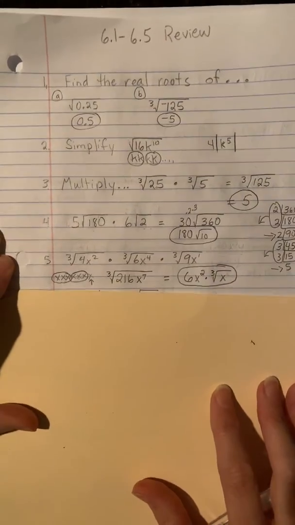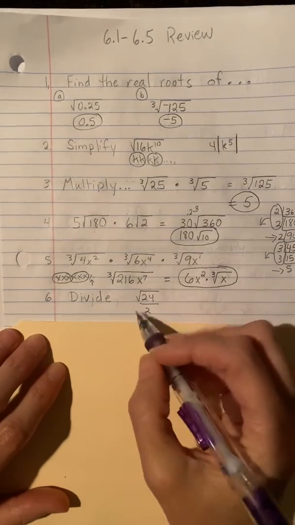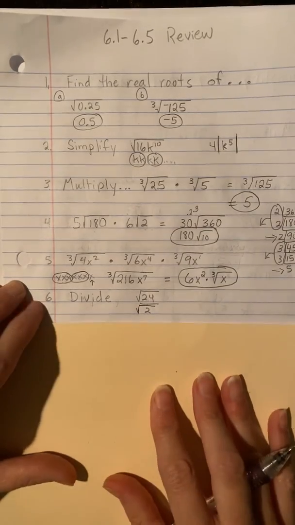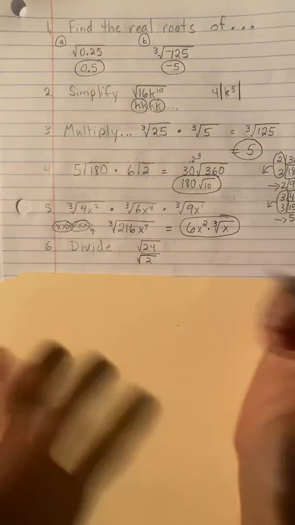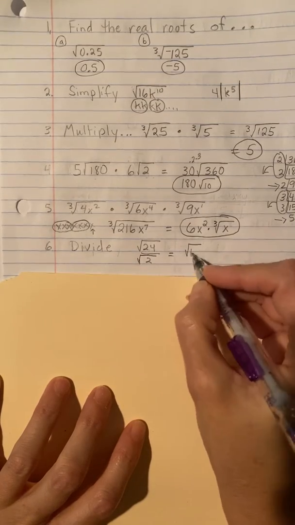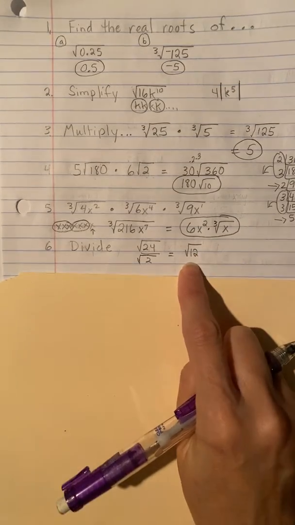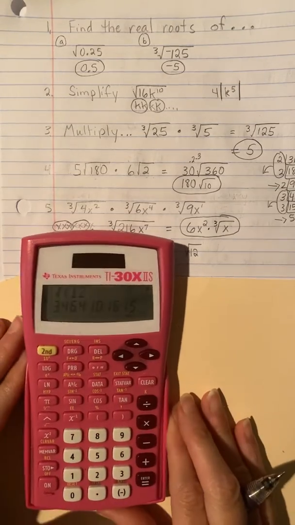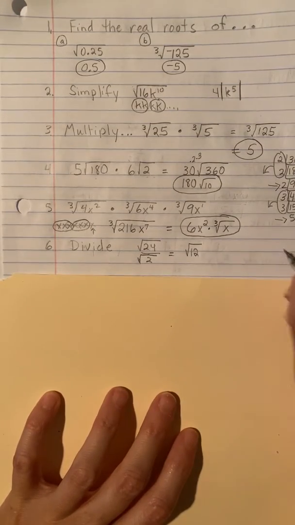That's number 5. Okay, number 6. Now we're getting into some division. Okay, if they're both under a radical, you can divide it. So we can divide 24 by 2, and that is square root of 12. That is not the final answer because there's twins in there. And if you don't know your perfect squares, just test it out. Square root of 12. See, you get this ugly decimal number. That is not what we want. So that's what tells me I have to break this thing down.